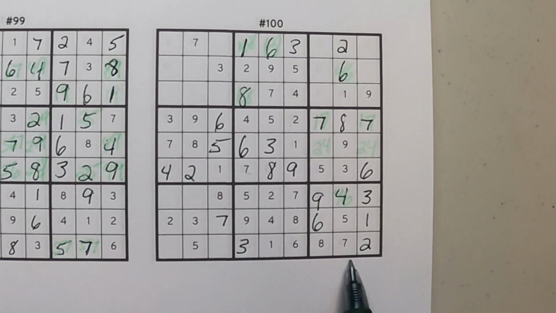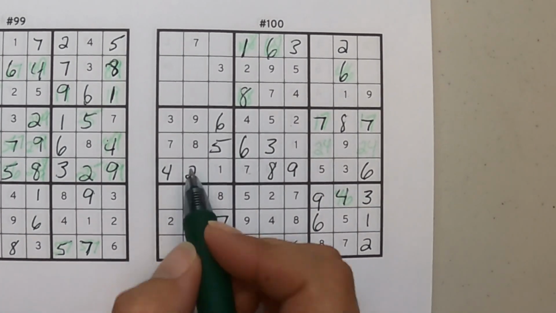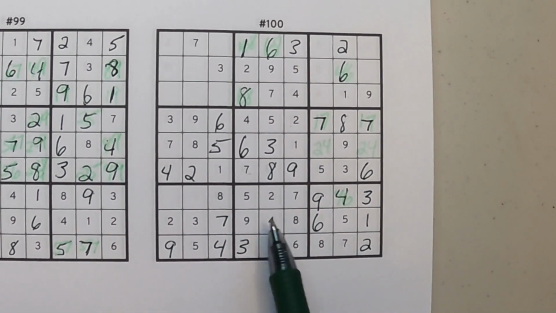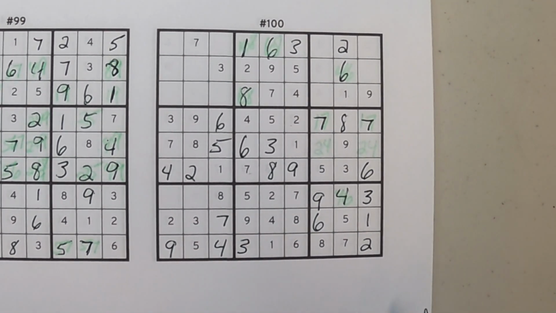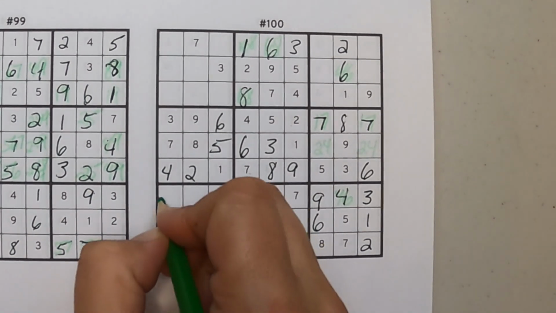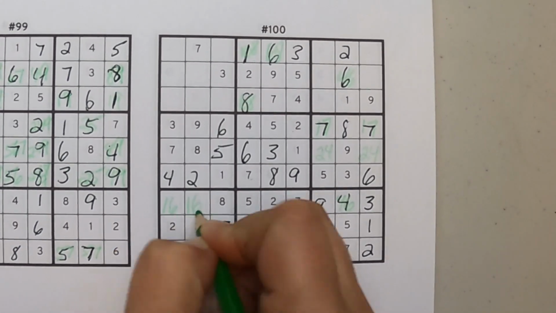For this bottom row now, we're missing 4 and 9. We've got a 4 here, so 9, 4. For this box now, we're missing 1 and 6. And I don't see any help, so 1, 6, 1, 6.